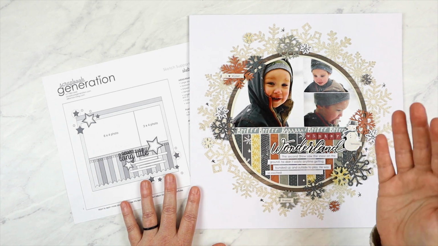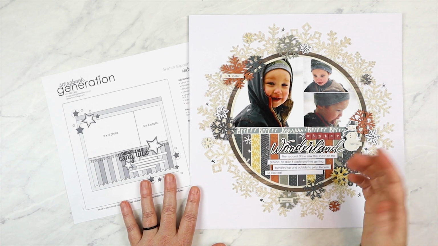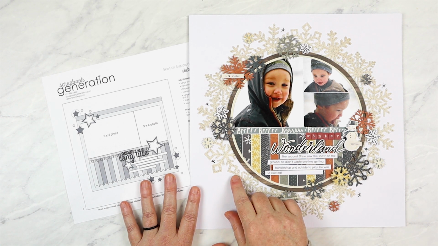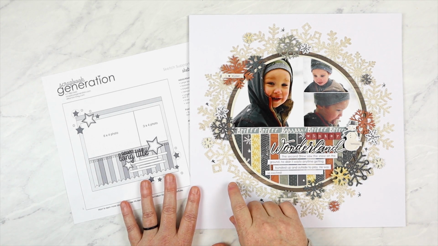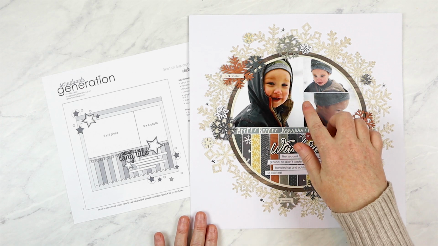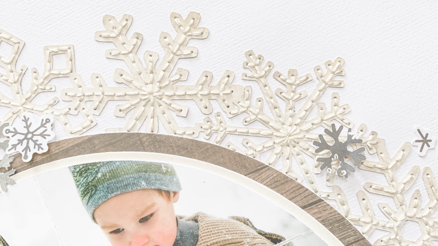However, when I turned it over to add the adhesive, I saw that the backside of the paper was a really nice cream color, and I ended up liking it even more than the orange, so I decided to use that instead. To give the snowflake wreath some texture and detail, I added hand stitching on top of it.